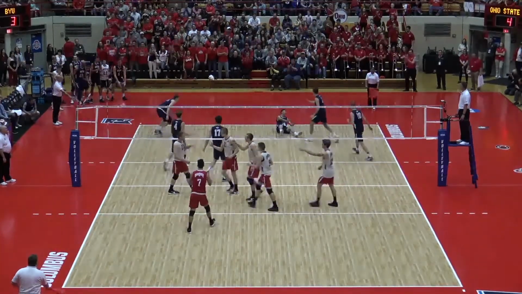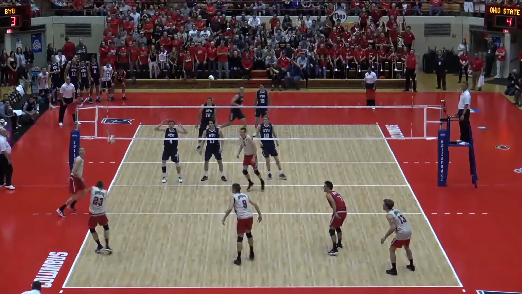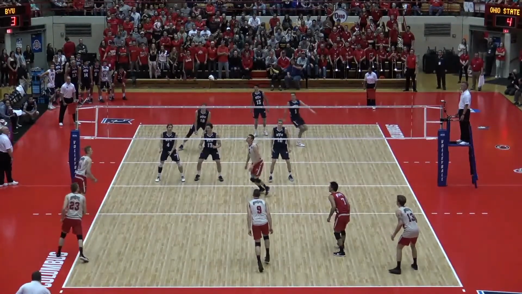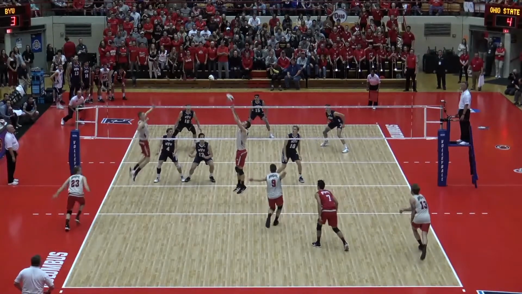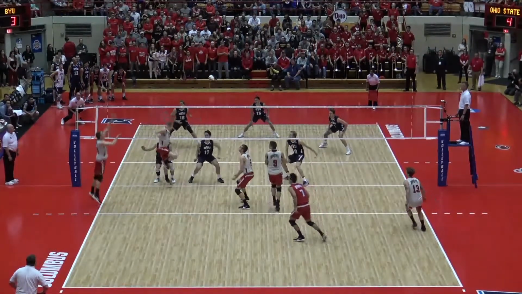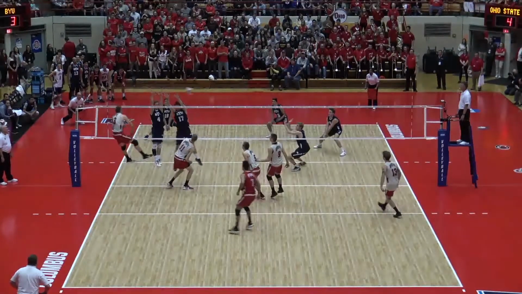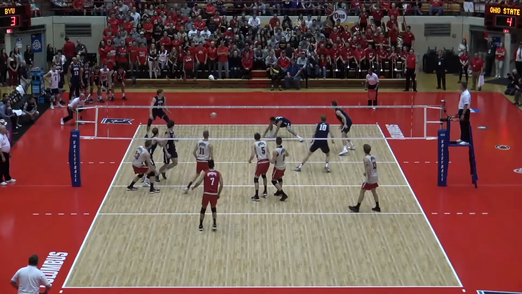Notice how the right front blocker stays in and helps with the 31, and then has a hard time getting back to the outside to stop the left front attack. And the result is a poorly formed block and a resulting kill for the offensive player.